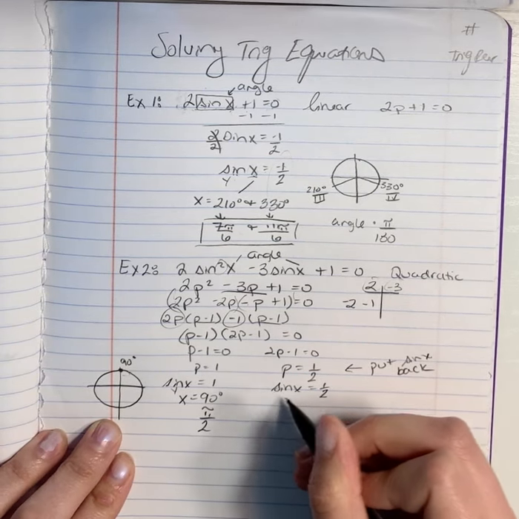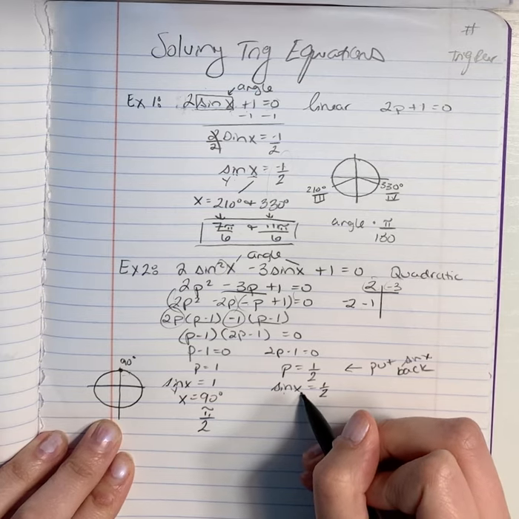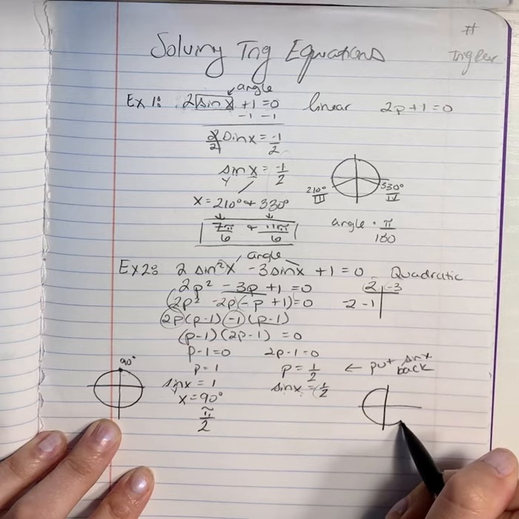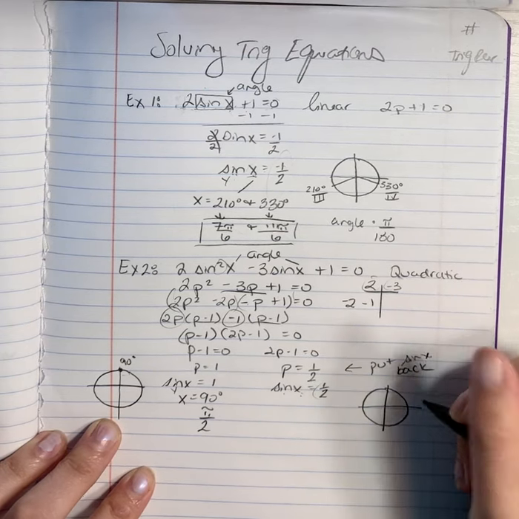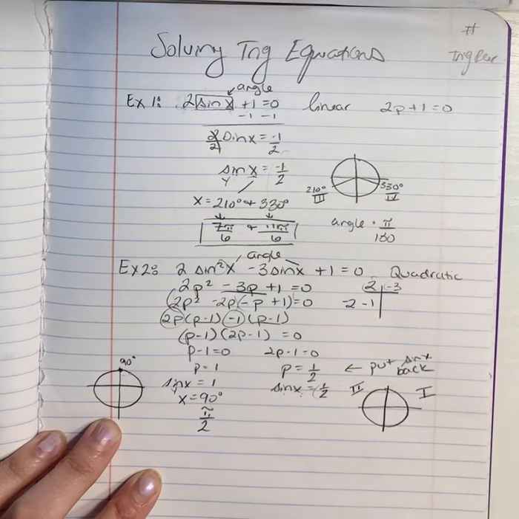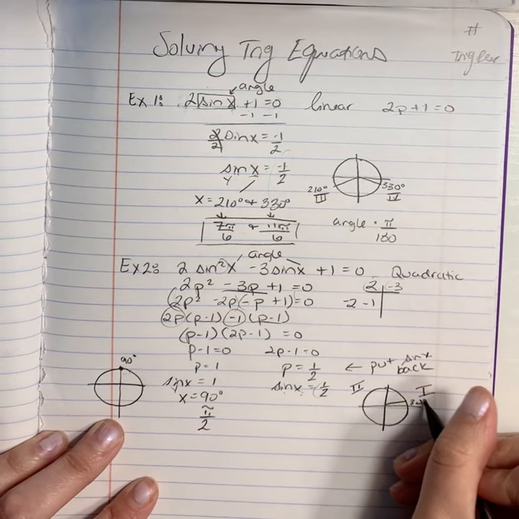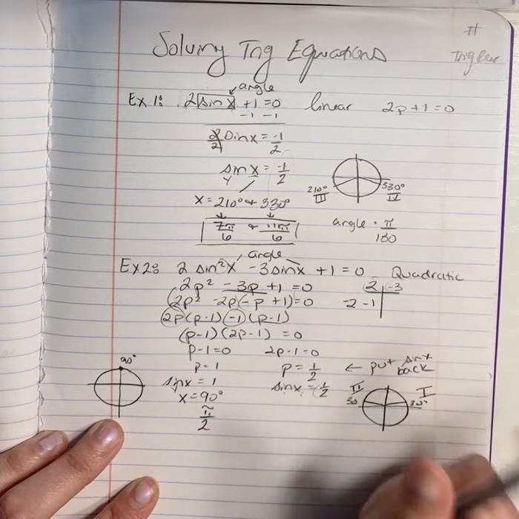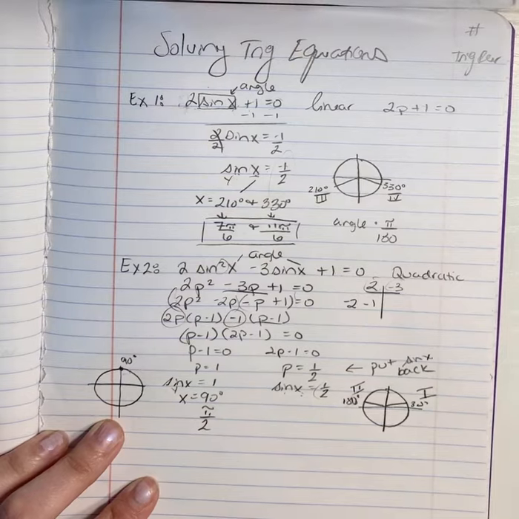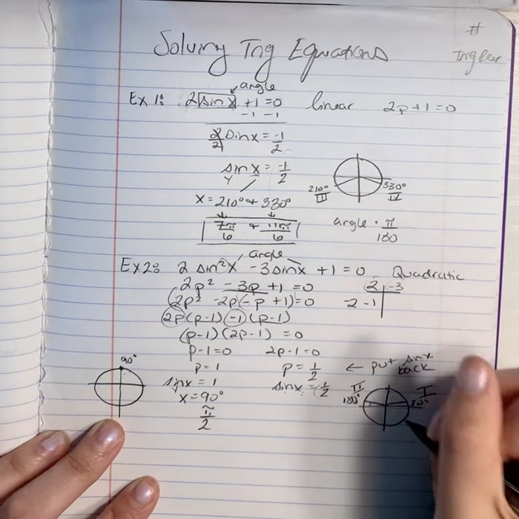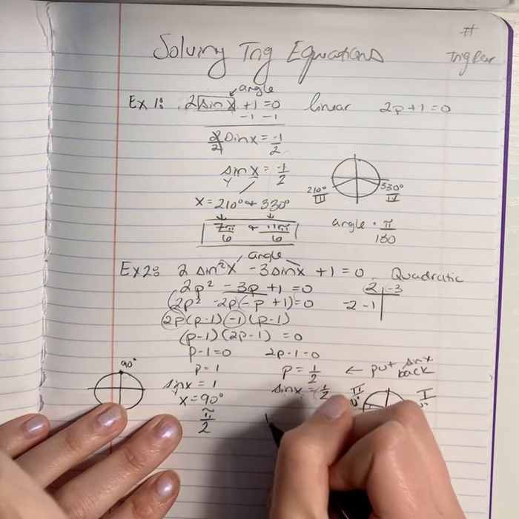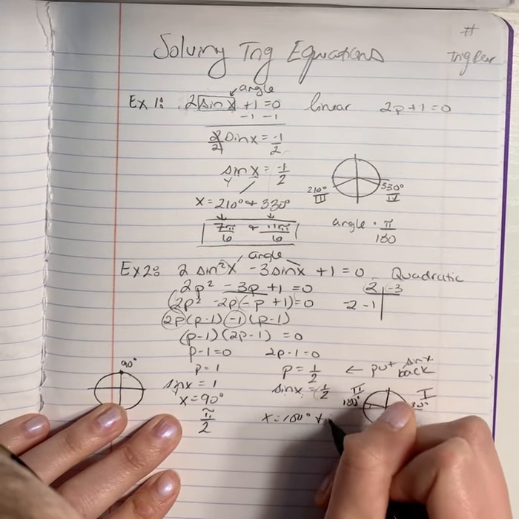Same thing over here, but the sine of what angle is going to be 1/2? I think back to my unit circle. The sine is the y coordinate. It's a positive y coordinate, so that's quadrants 1 and 2. 1/2 represents 30 degrees, so 30 degrees. Over here is 150 degrees, because that's 30 degrees from 180. This is 30 degrees from 0. And that gives me my 2 angles, which is x equals 150 degrees and 30 degrees.